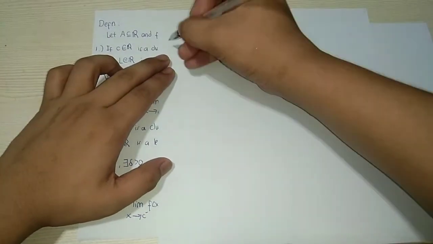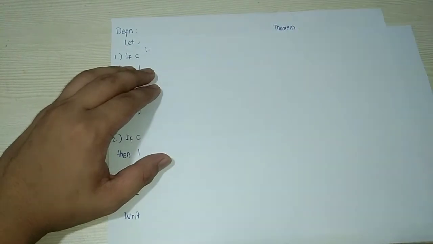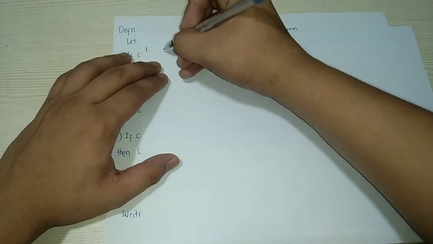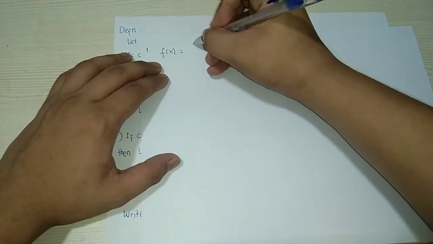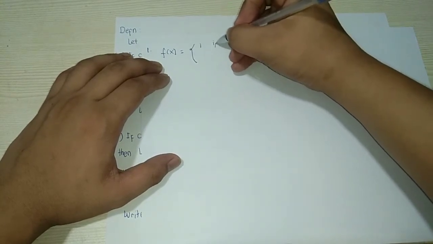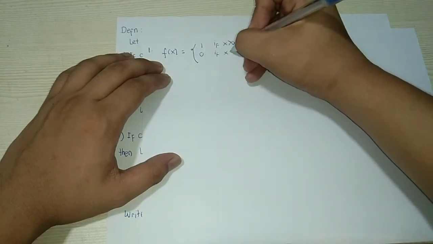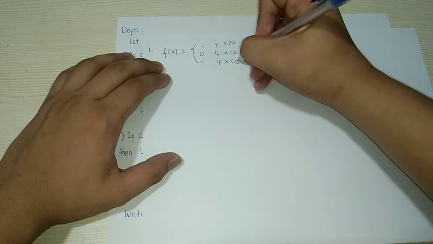Example number 1. Let's say we have a piecewise function, f(x) is equal to 1 if x is greater than 0, 0 if x is 0, and negative 1 if x is less than 0.